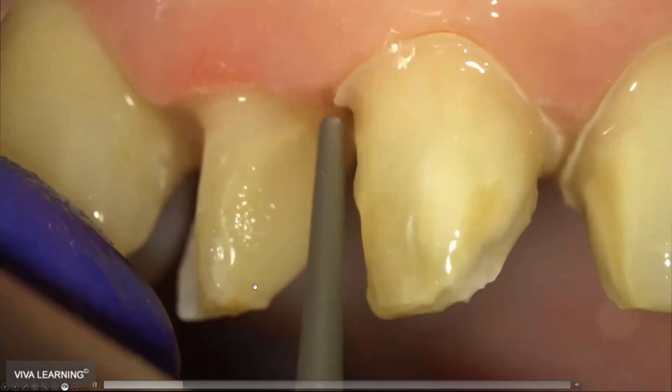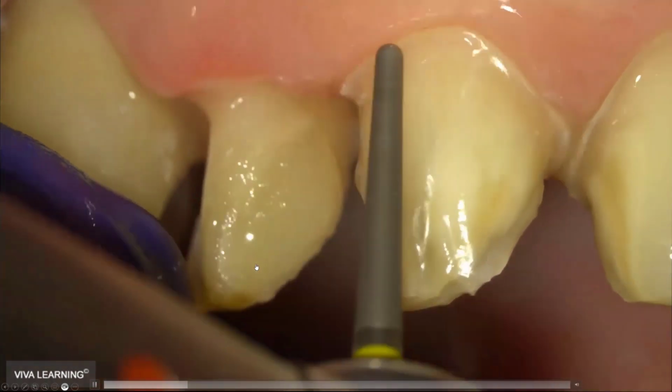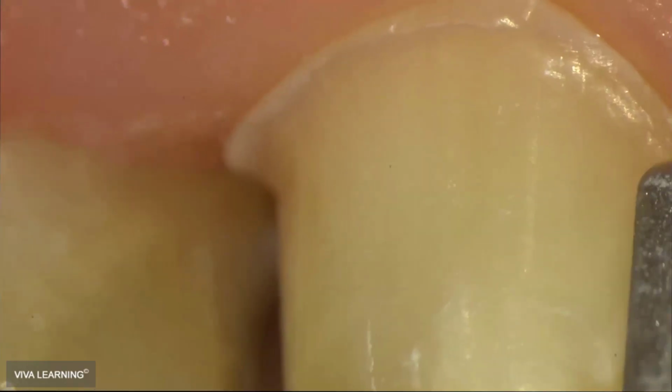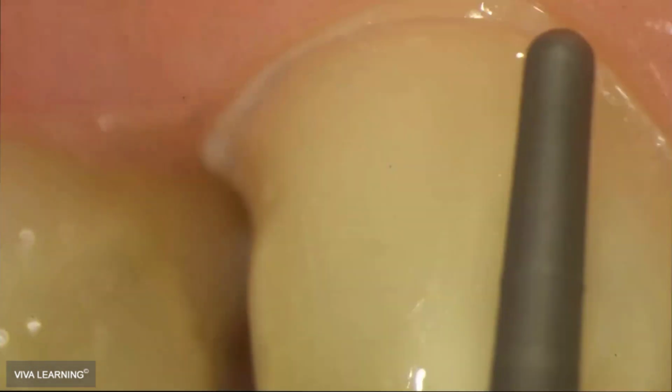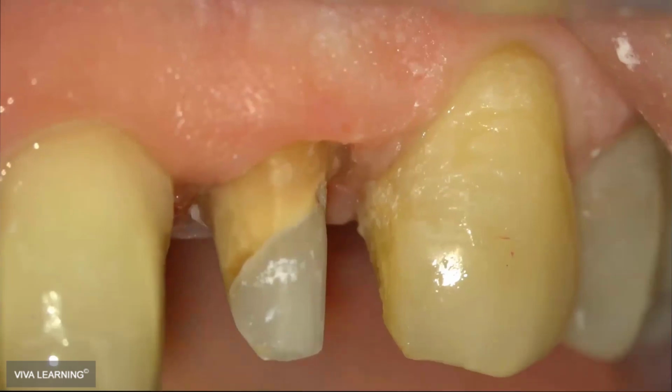But for the laterals, we needed to place the margin more subgingival, because they were teeth that had some root canal treatments, and we wanted to hide the discoloration of the teeth.